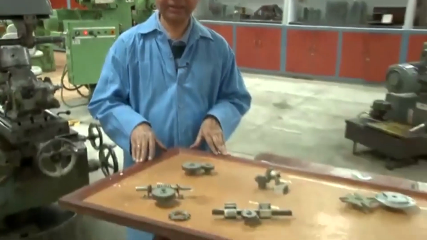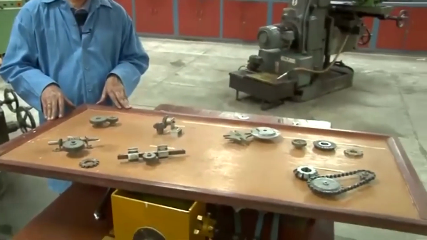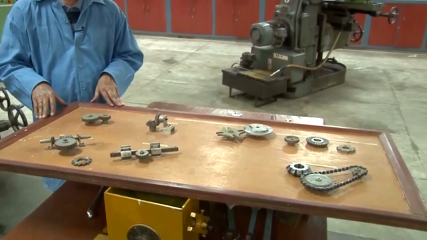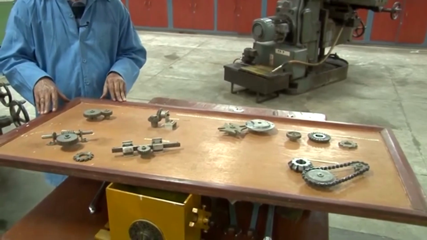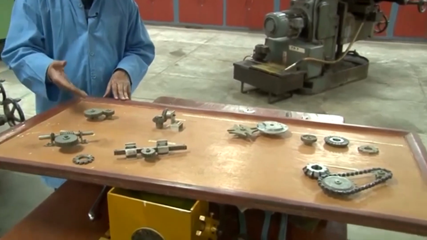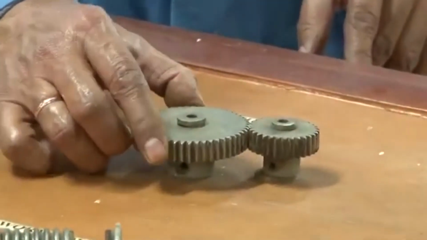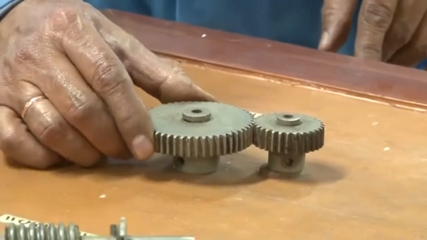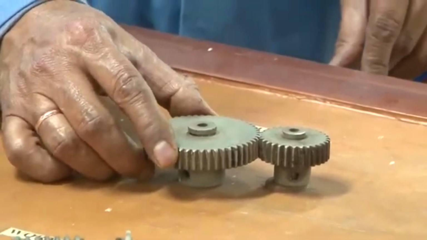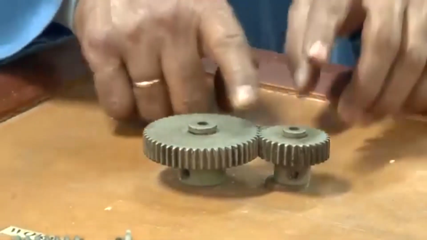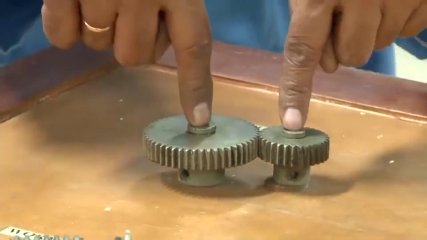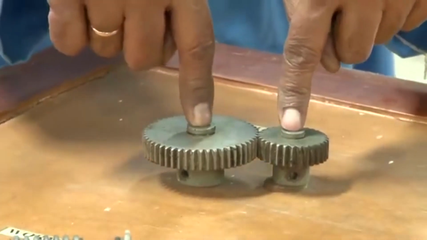Well, in this display, what you can see are the different kinds of mechanisms through which power can be transmitted. Let us see here, this is the spur gear. This is a mechanism through which power can be transmitted between parallel shafts. Let us say these are two shafts and they are parallel to each other.